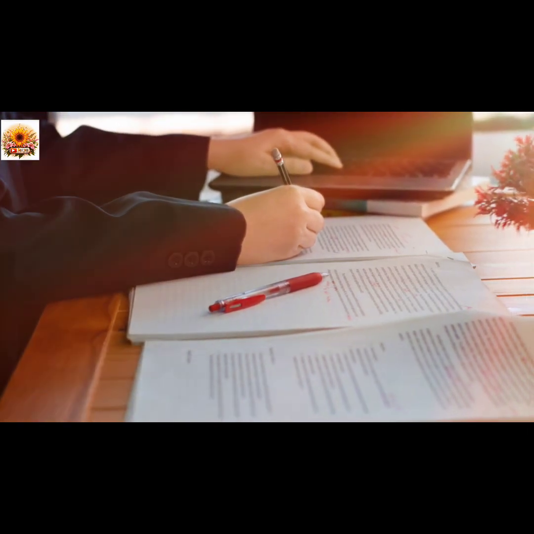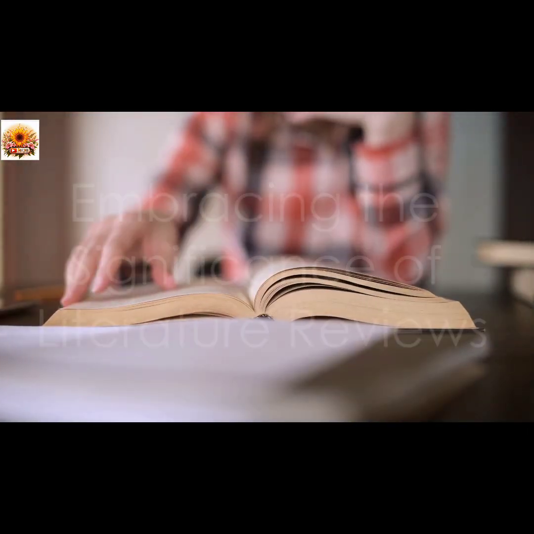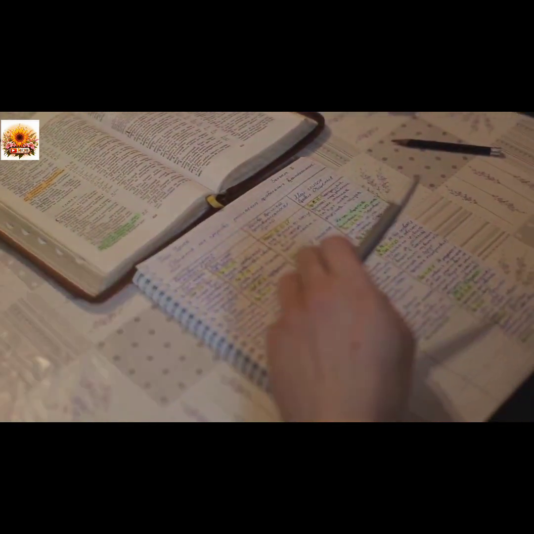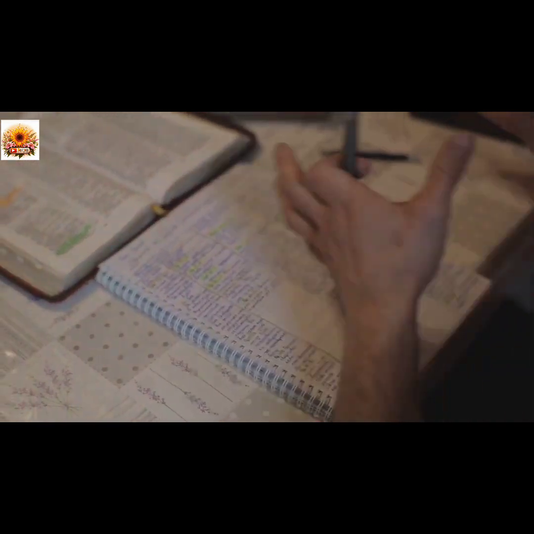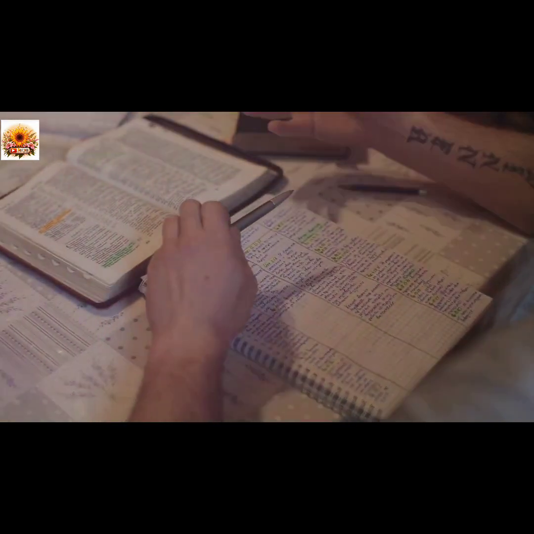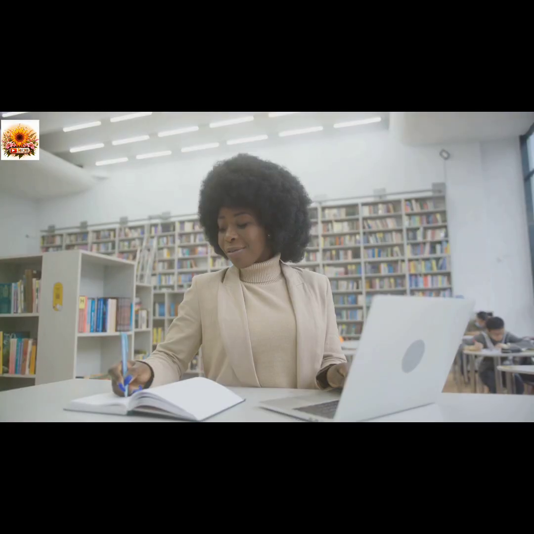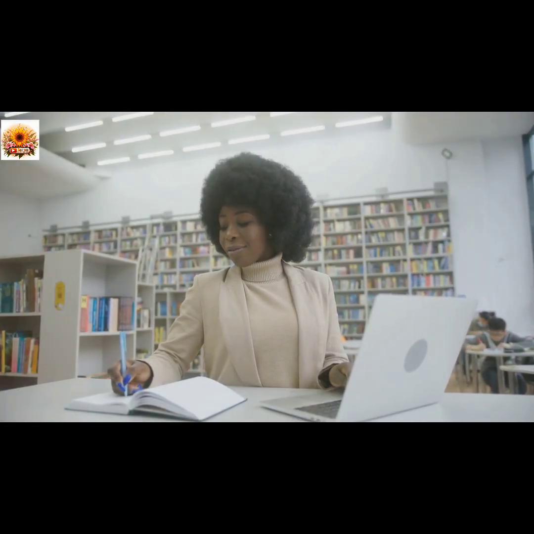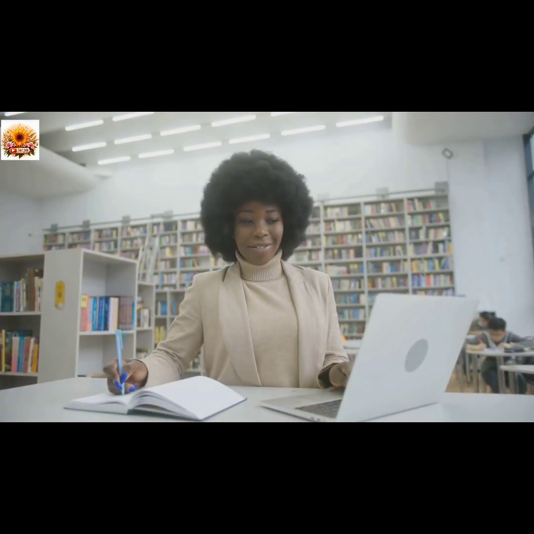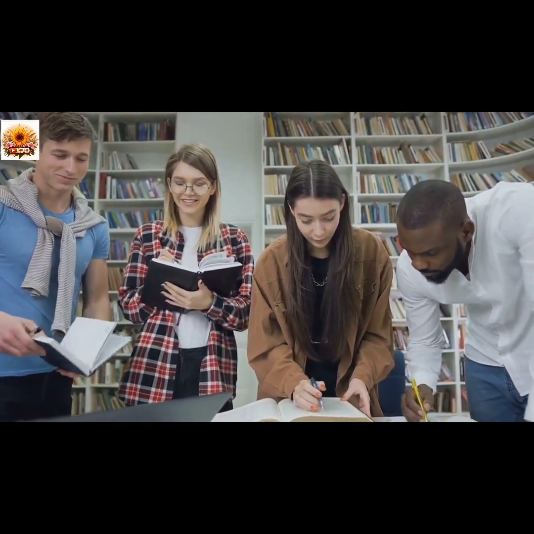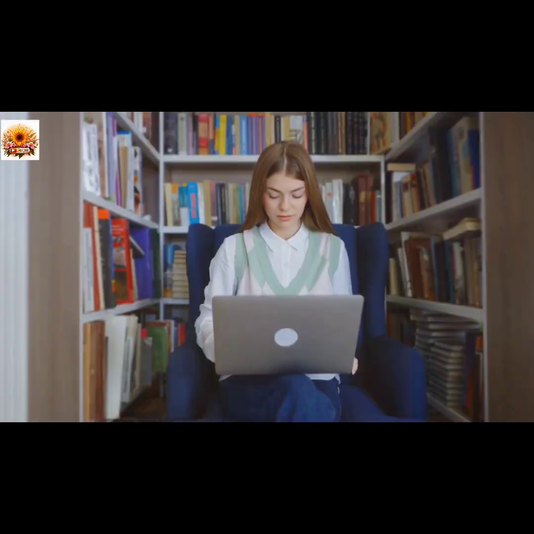By following the steps outlined in this guide, you will be well on your way to crafting a comprehensive and insightful literature review that will impress your professors and advance your academic journey. So go forth and explore the vast world of knowledge.